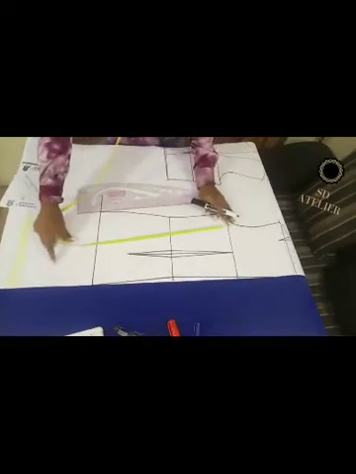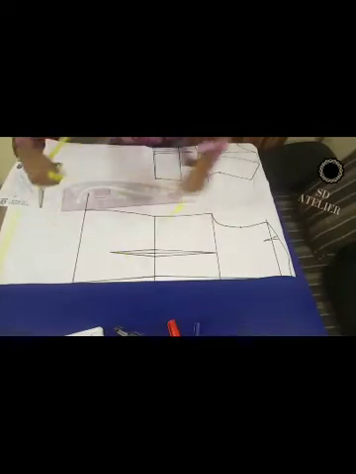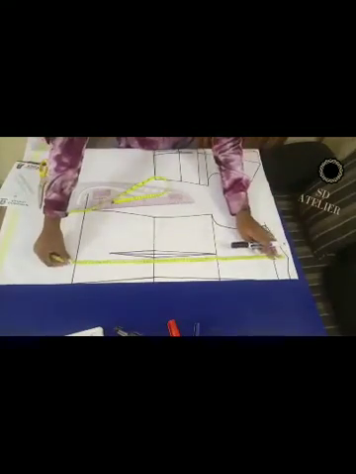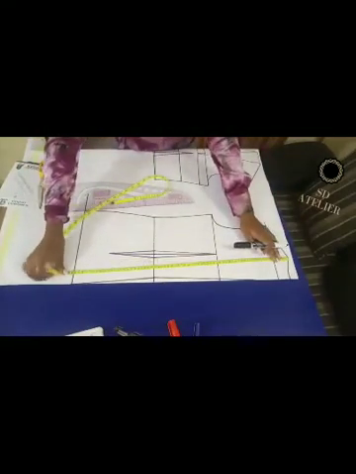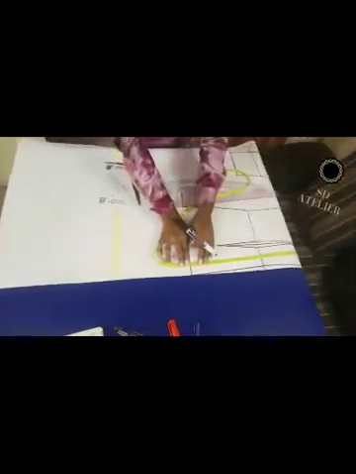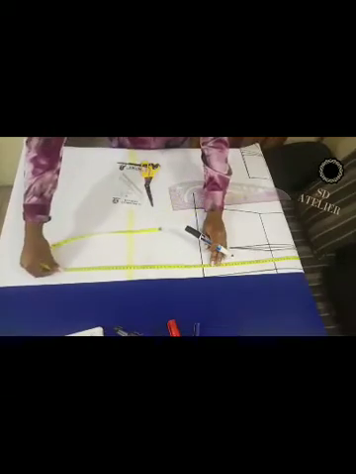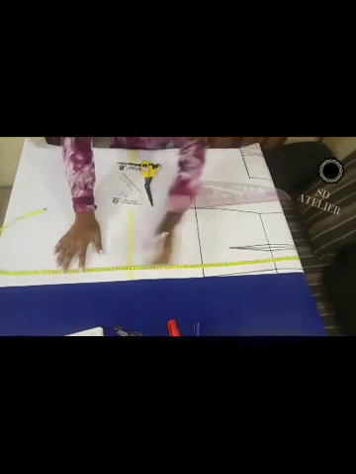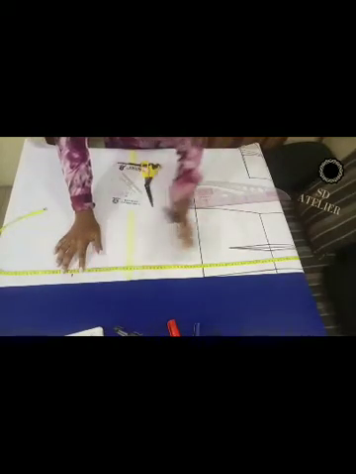All right, so now the next thing is to create the gown length. So I'll be taking from here first. Let me see what I have to the hip. Okay, this is about 66. The full gown length or dress length.